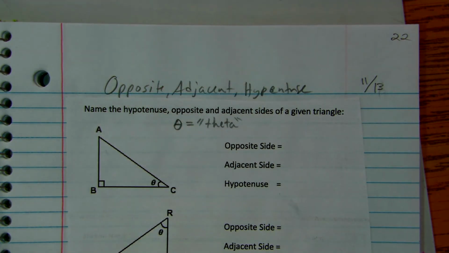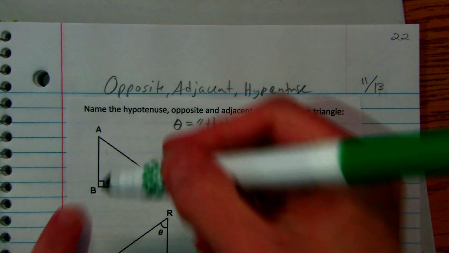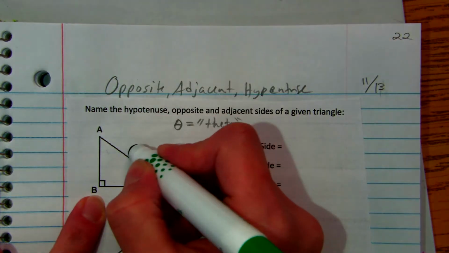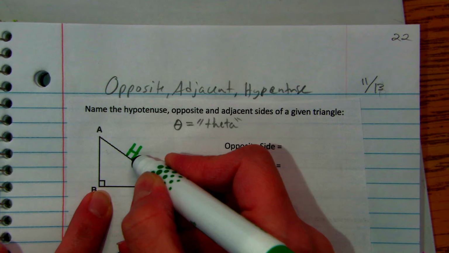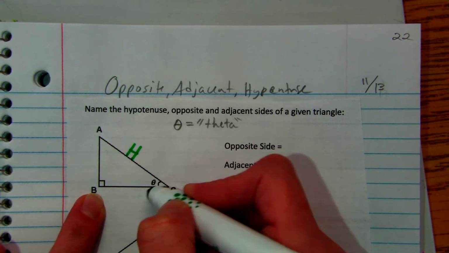So when we're naming sides of a triangle, the first one I like to do is hypotenuse, because that's the easy one. So the hypotenuse would be this side over here, which I'm going to mark with an H. It's always across from the right angle.